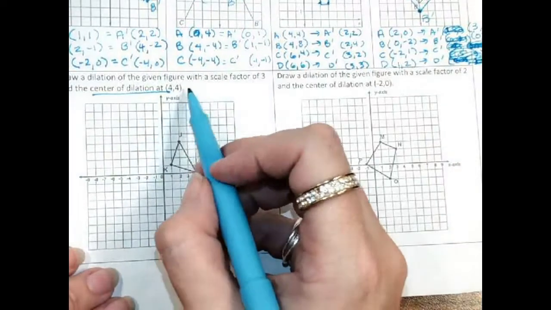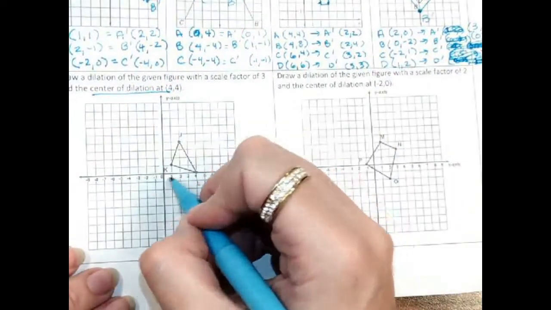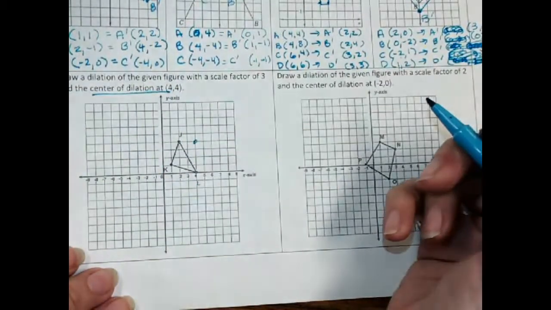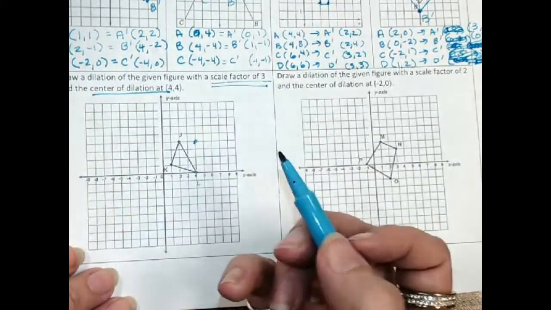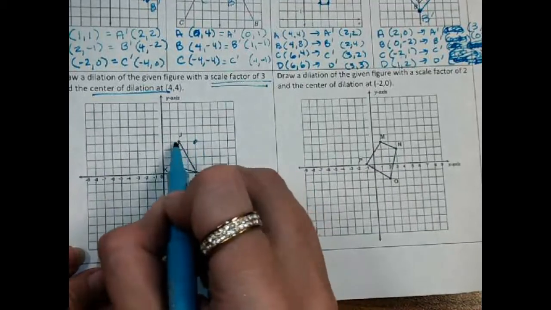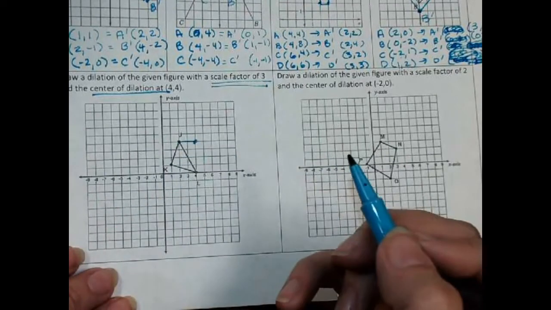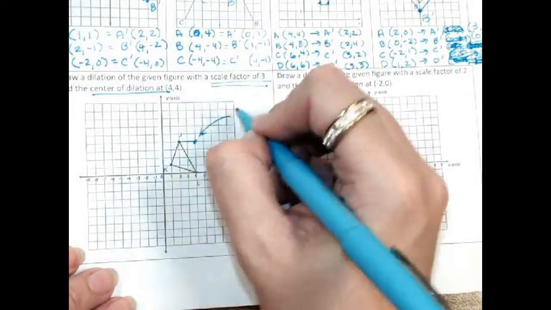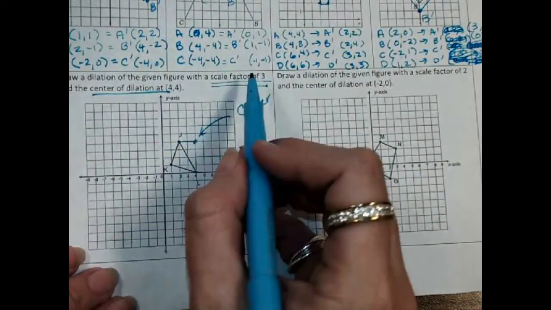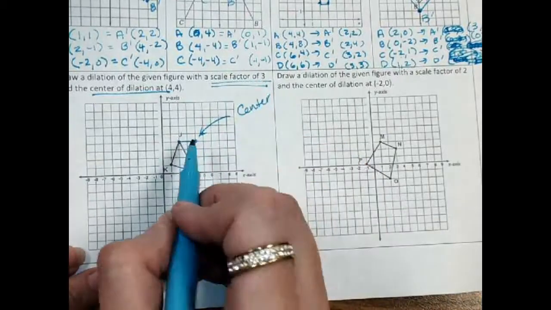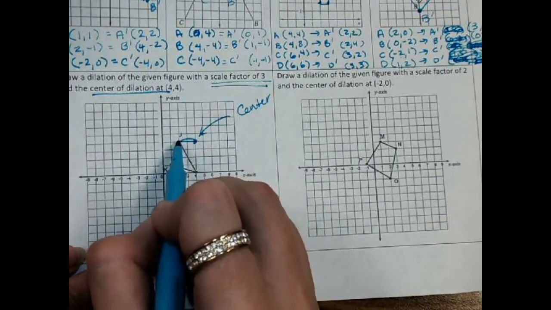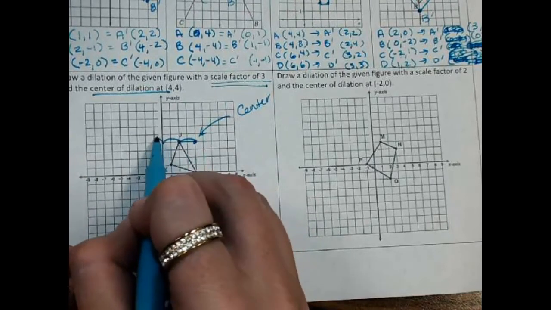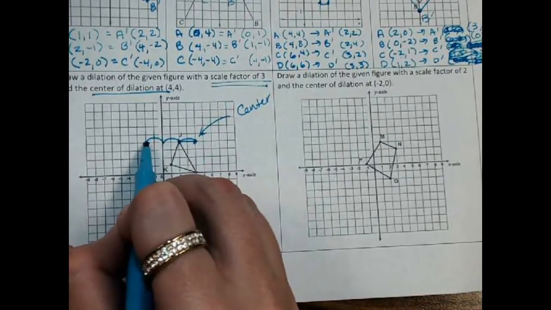So first you have to draw in where the center of dilation is. This is at 4, 4, and you have to put that point in. Then what you have to say is my new scale factor is 3, so I need to go 3 times. How far is J from my center here? This is my center. Well, it's 2 away. Well, 2 times 3 means that my new one needs to be 6 away. So it's 1, 2, 3 times as far. That's 6 away. Here's my new J.